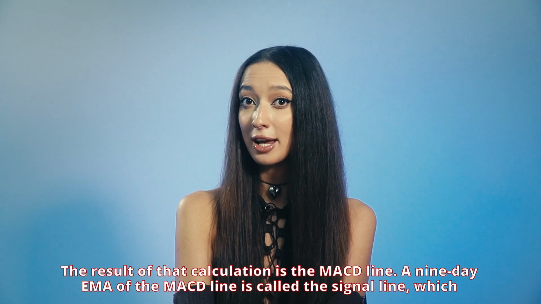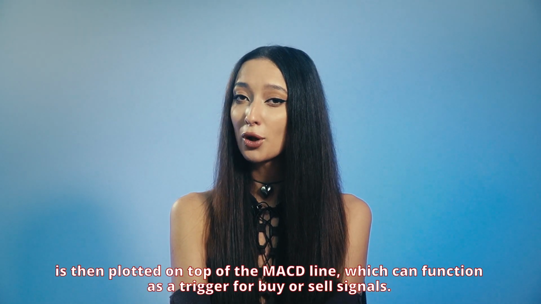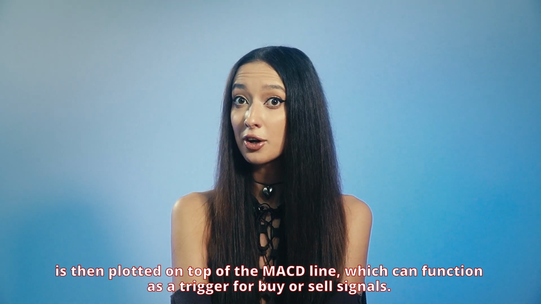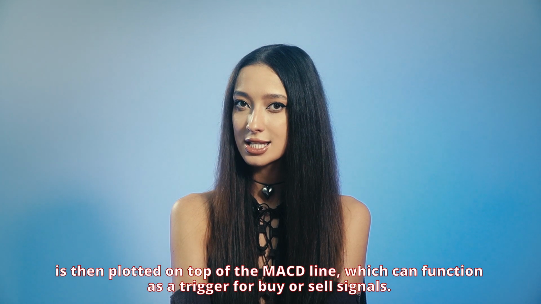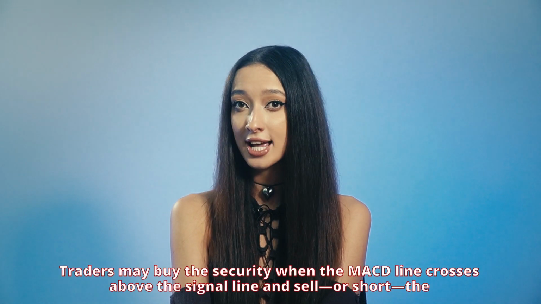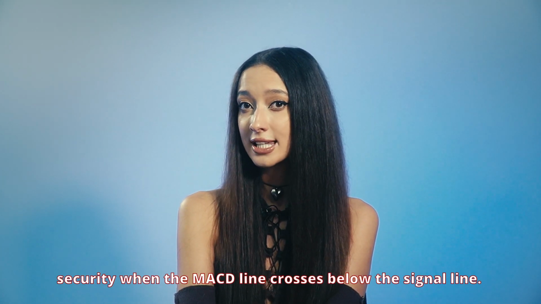The EMA of the MACD line is called the signal line, which is plotted on top of the MACD line, and can function as a trigger for buy or sell signals. Traders may buy the security when the MACD line crosses above the signal line and sell or short the security when the MACD line crosses below the signal line.